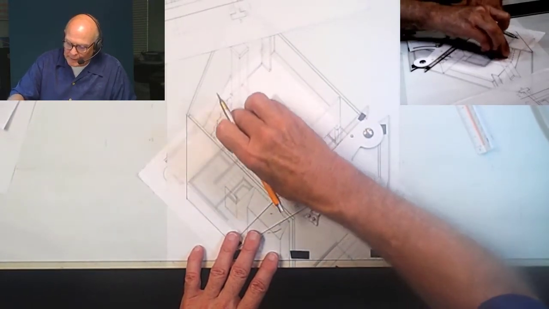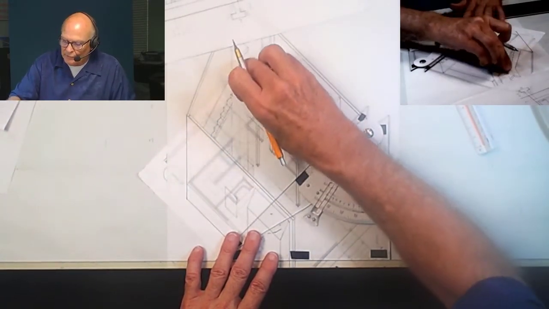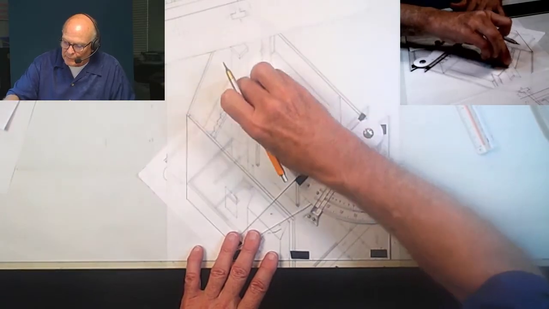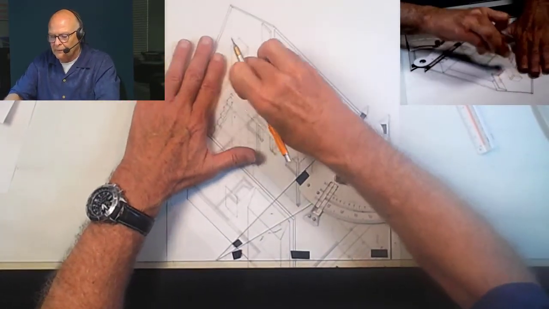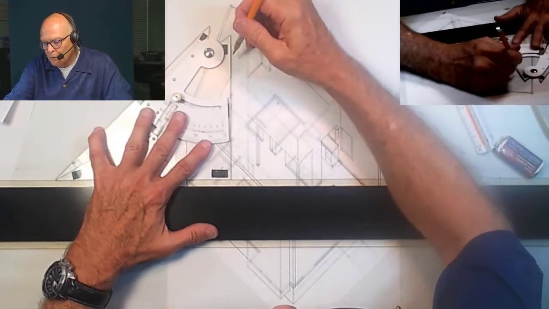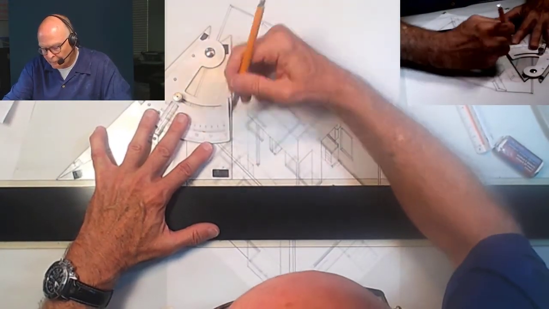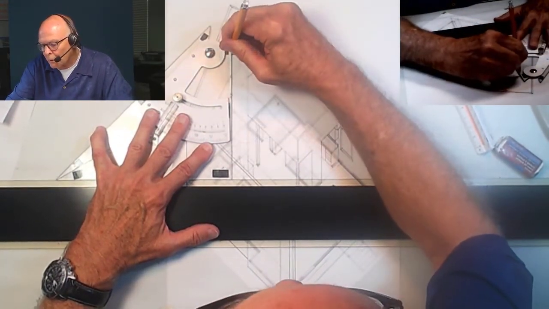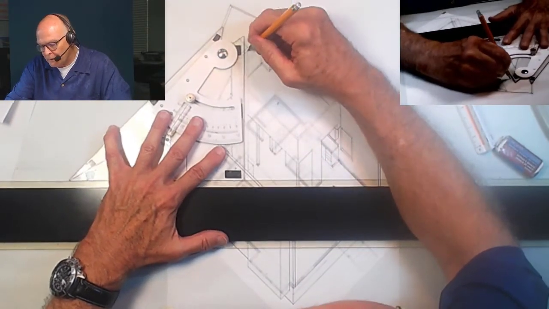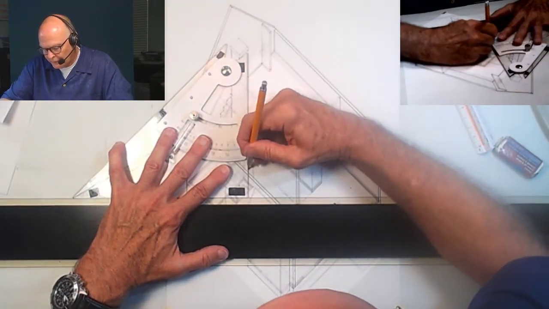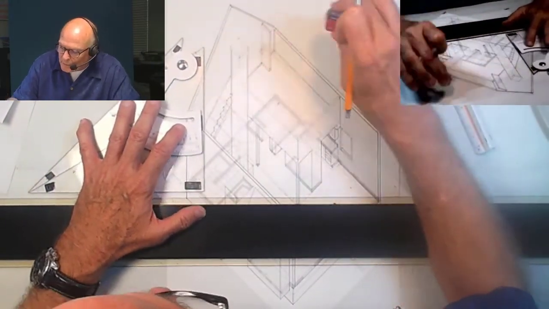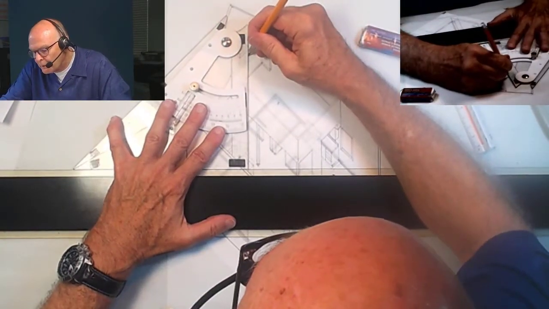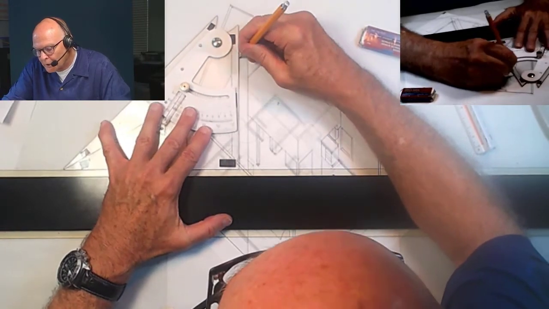We can hard line in some of this stuff around the chimney now, because the chimney has a pretty prominent place in this cutaway. So I'm going to make it, it's in front, so I'm going to make it strong and keep it easy to see. Oops, drew beyond my tool there. Okay, and we're coming in close.